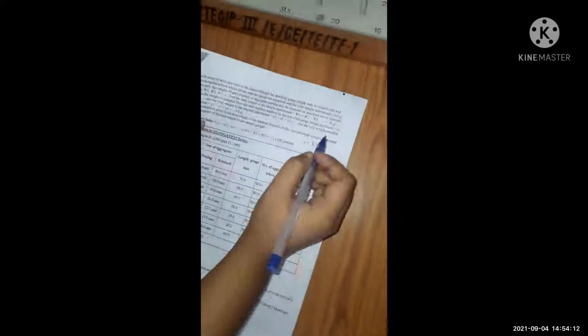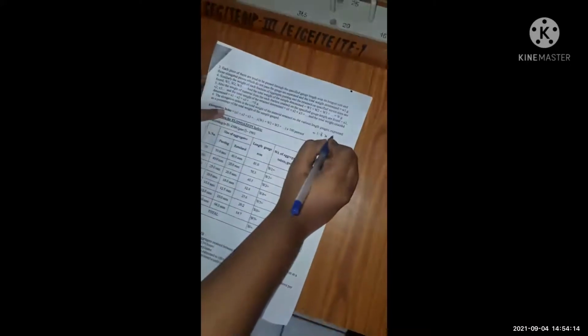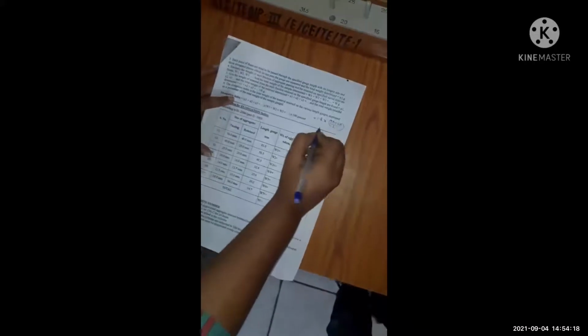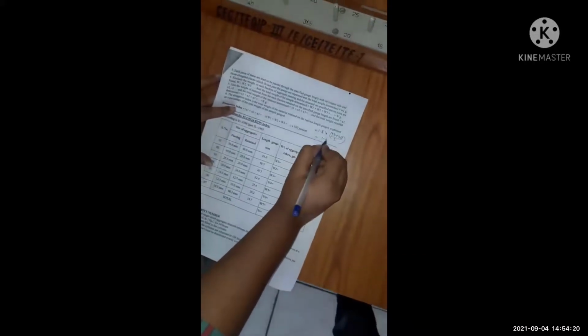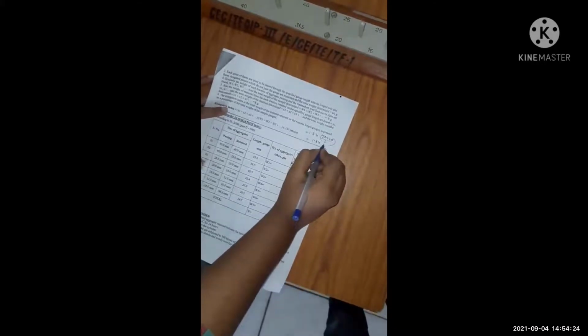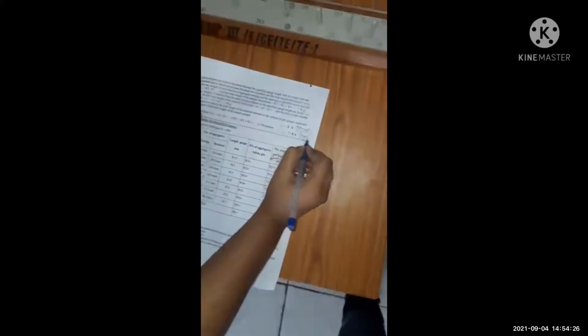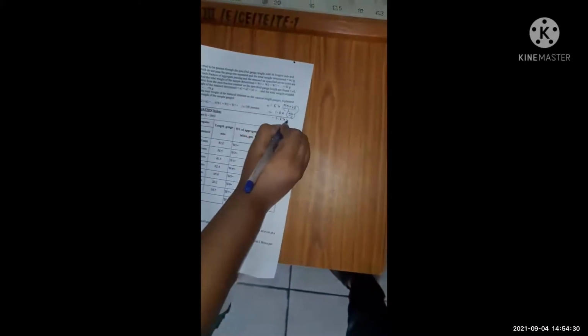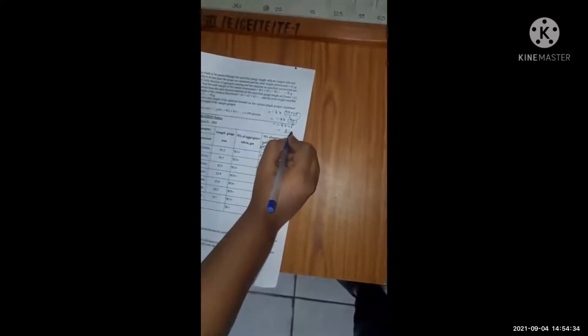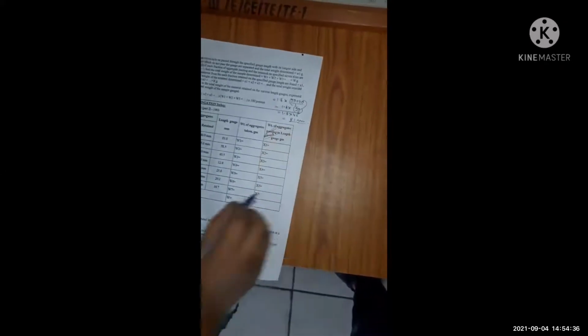So 50 and 40. 50 plus 40 by 2, 1.8 into 45, 81 millimeter length.